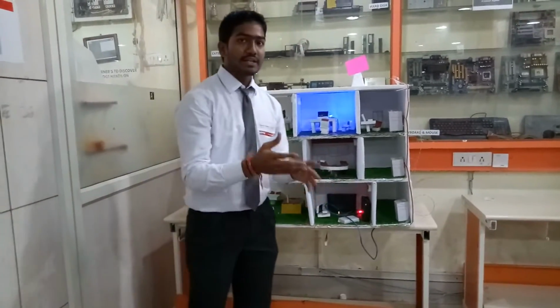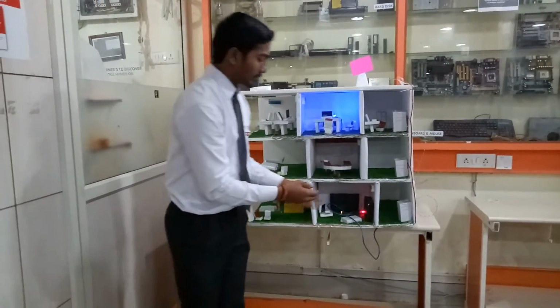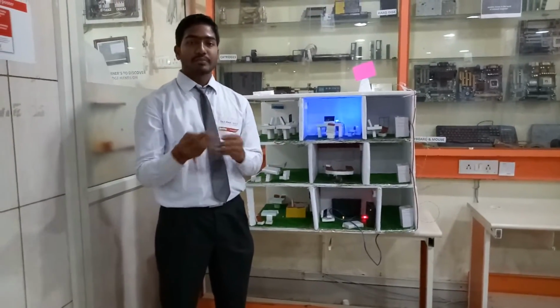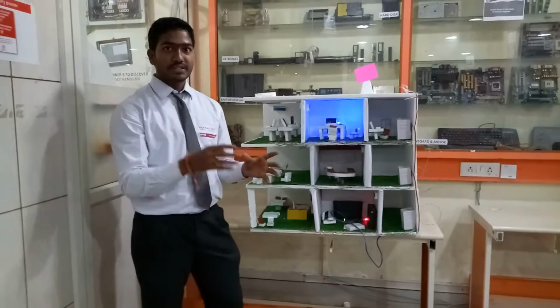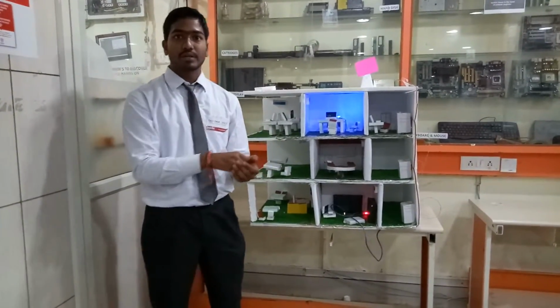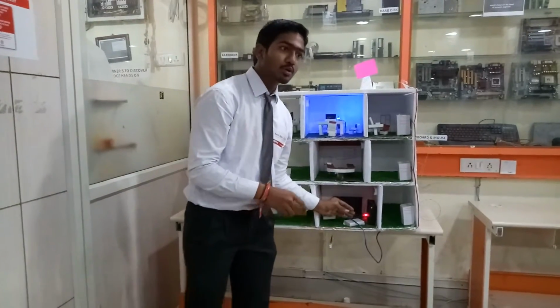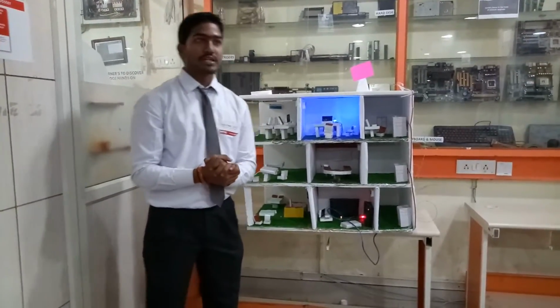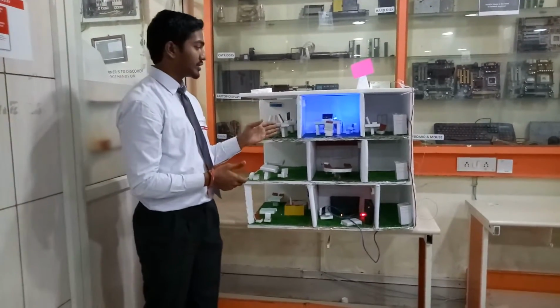Now we are getting internet from the ISP providers, and I am giving this to the ISP switch. By using this ISP switch, I am converting the connection to a cable, the ISP cable. Now I am providing this ISP cable to the firewall. Why do we use a firewall? A firewall is a device that provides security to the organization.